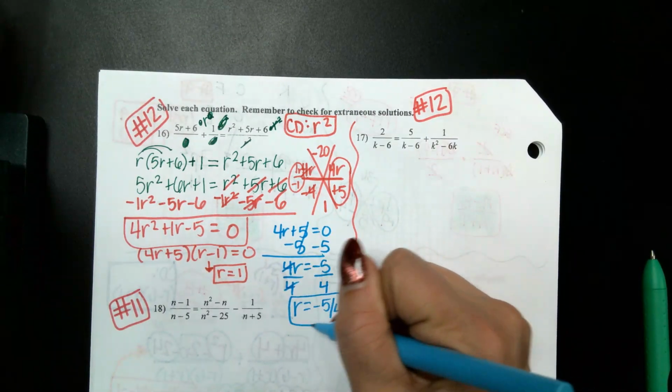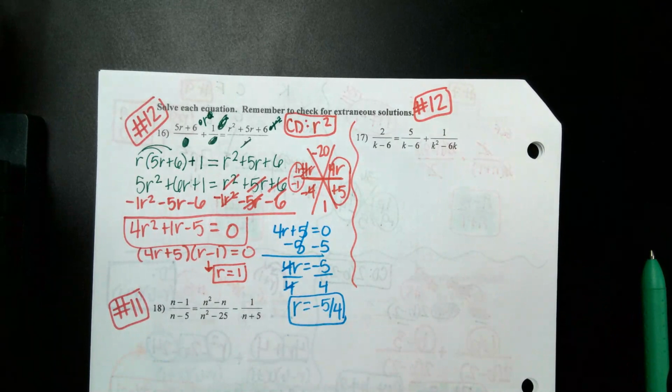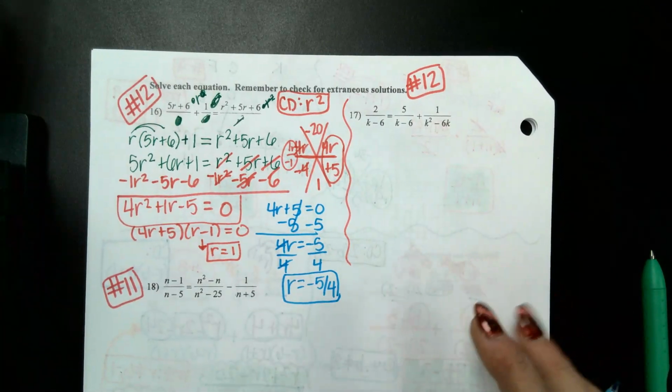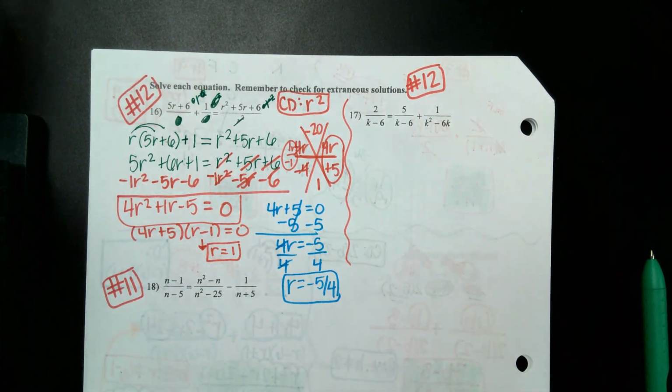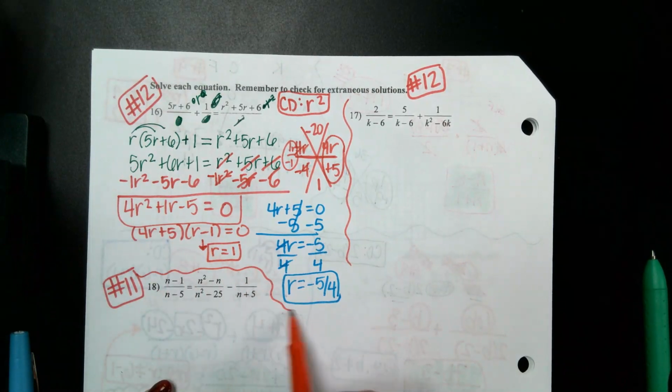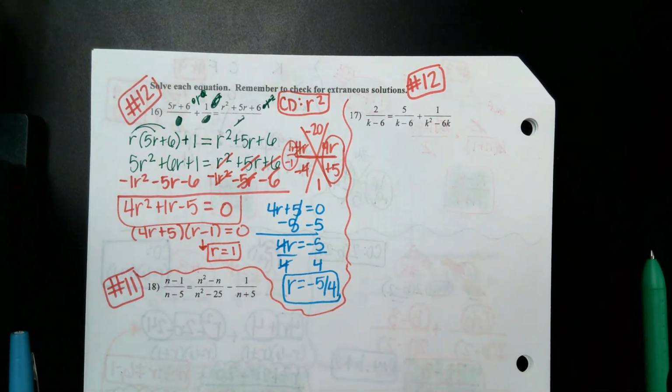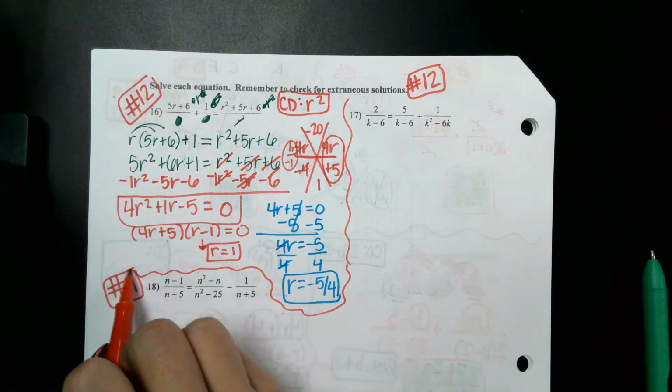Now, I always leave my answer as a fraction. So I subtracted 5 and then divided by 4. So I left mine as negative 5/4. You guys could do the division, and it would be negative 1.25. You might just type it into a calculator.